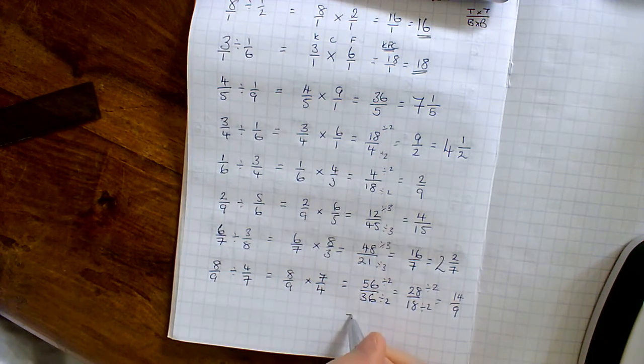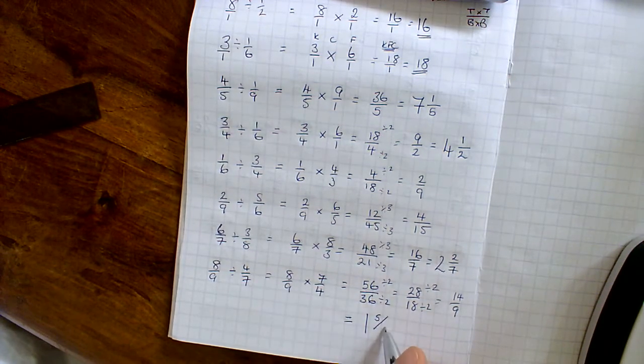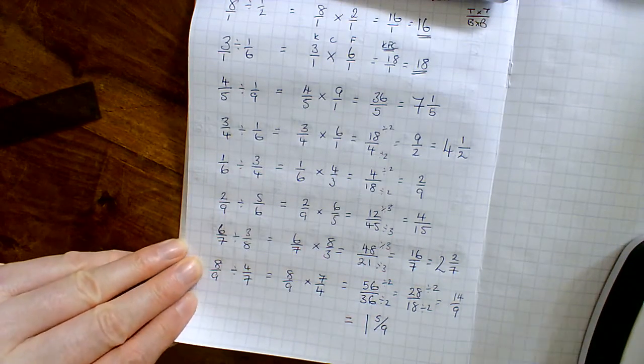Then I'm stuck on that one, so now I go for the answer. 9 goes into 14 once, that's 9. I need 5 more to get to 14, so it's 1 and 5 over 9. Okay, and that's the first page done.